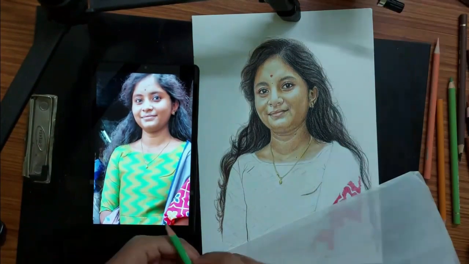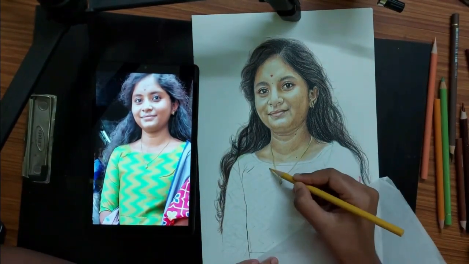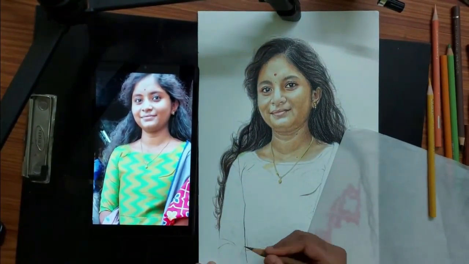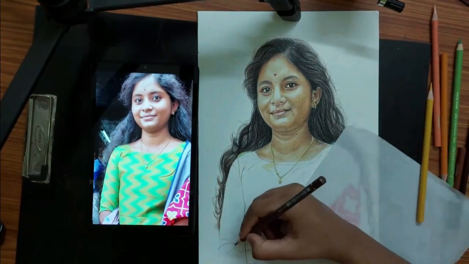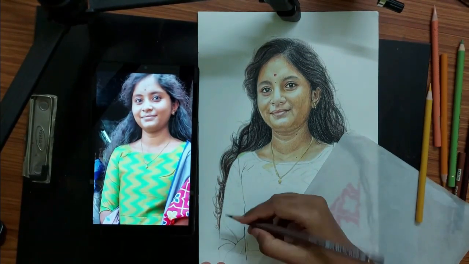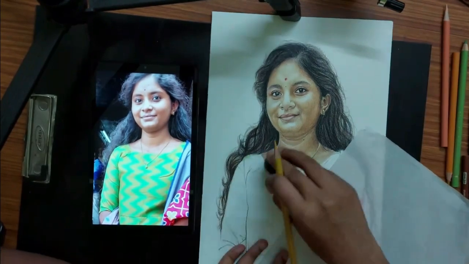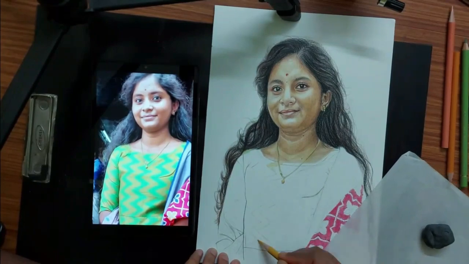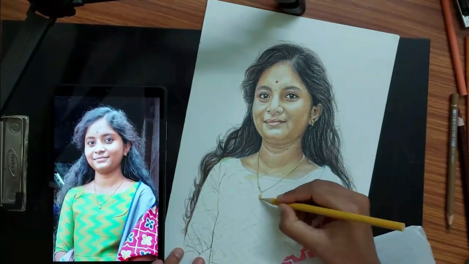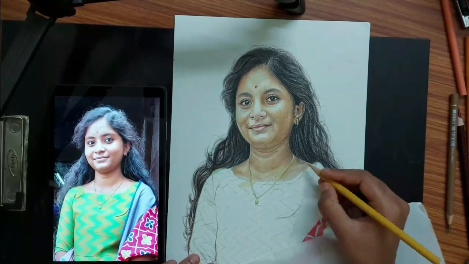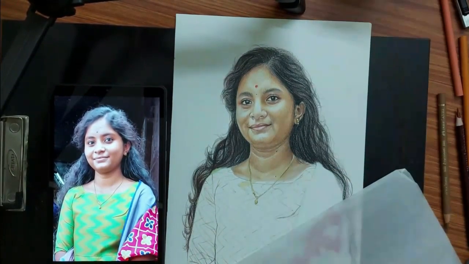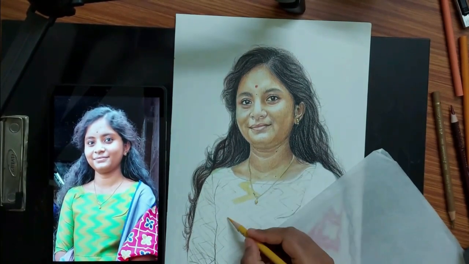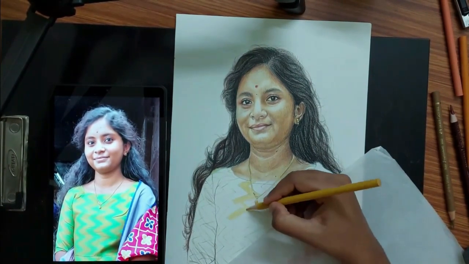Before applying the color, make sure your outline with the graphite pencil is very light. If it is not light, you erase it with a kneaded eraser like this. Then you go on adding colored pencils. Because if you don't lighten the graphite pencil strokes, they will start appearing through the colored pencil strokes. That's why before adding the colors, you erase the graphite pencil strokes.